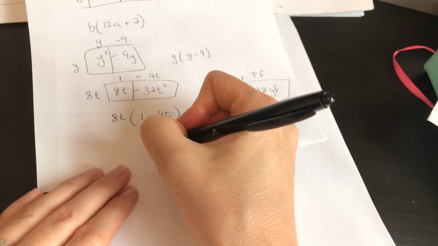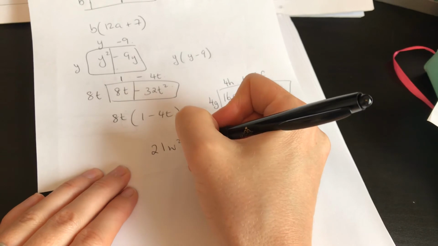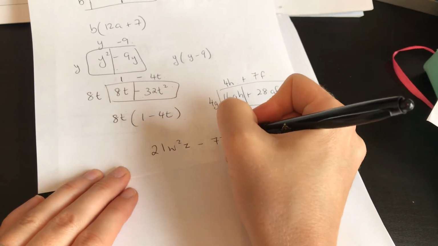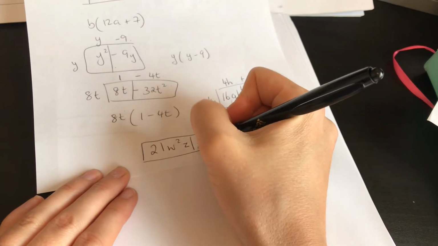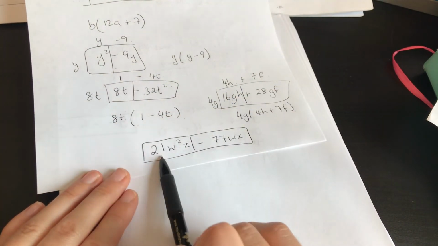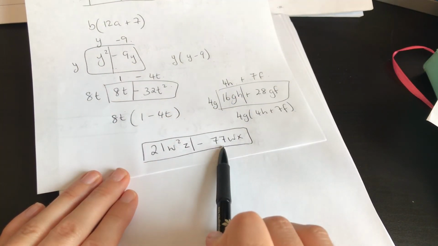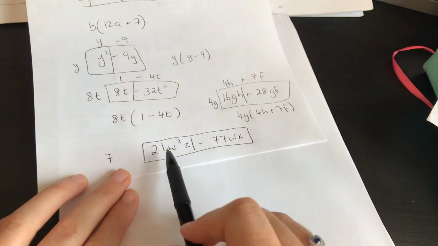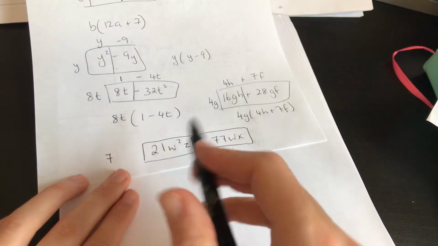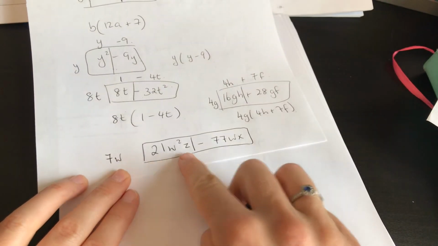Last one. 21w squared z minus 77wx. What do the numbers have in common? I think 7 goes into both. Is that the highest one? Well, I'm going to try it and see. They both have a w. And that's it so far.